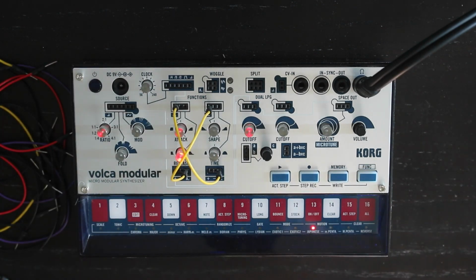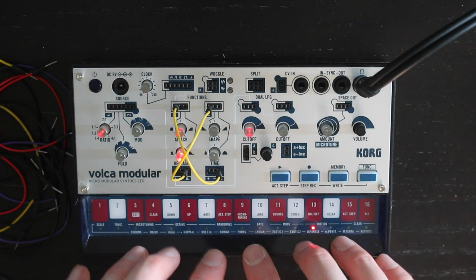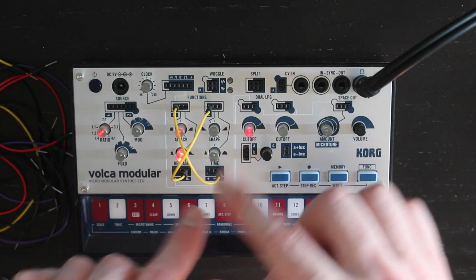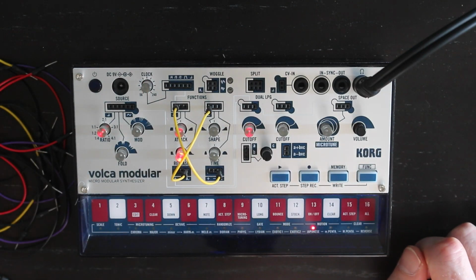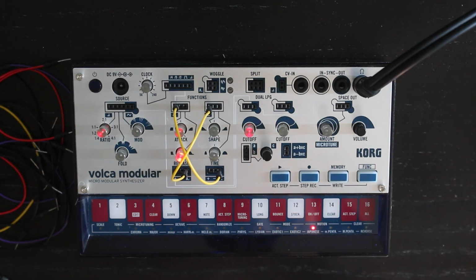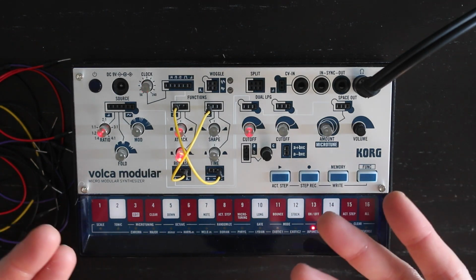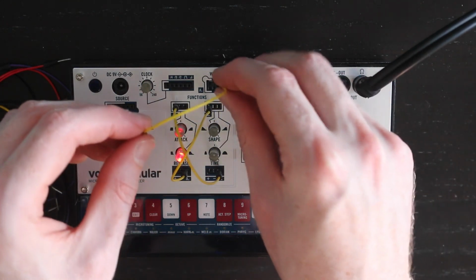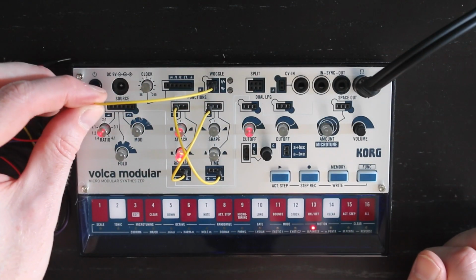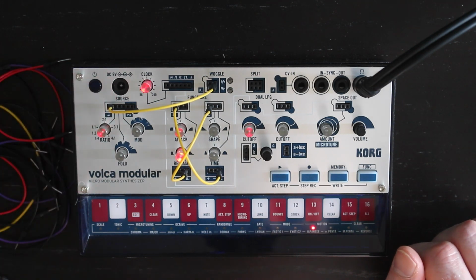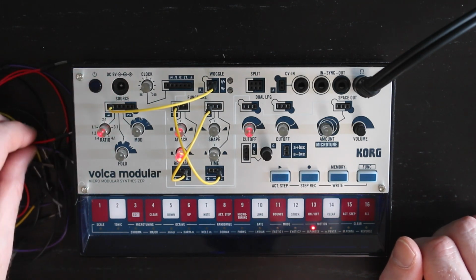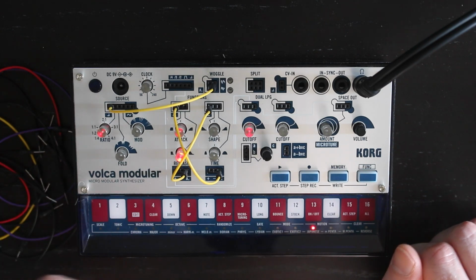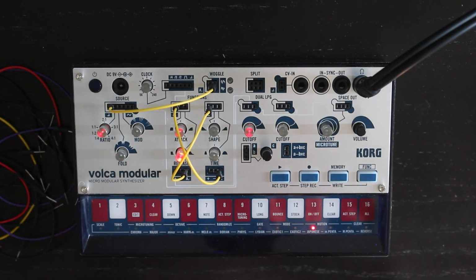So it's no longer receiving a gate input from the sequencer, it's receiving it from this loop we've created. So from here, I don't have any pitches because it's just playing one note at the minute, but I could take the sample and hold out and go into the pitch input of the source, but we need to trigger the sample and hold to get new values each time.